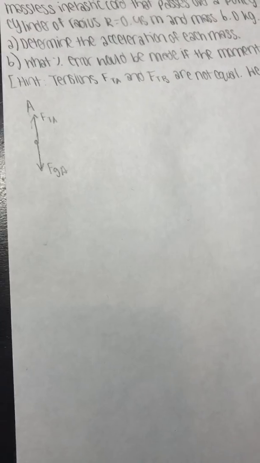So for A, I would say we have a force of gravity going down, and we have a force of tension going up. But we cannot assume that they're equal.